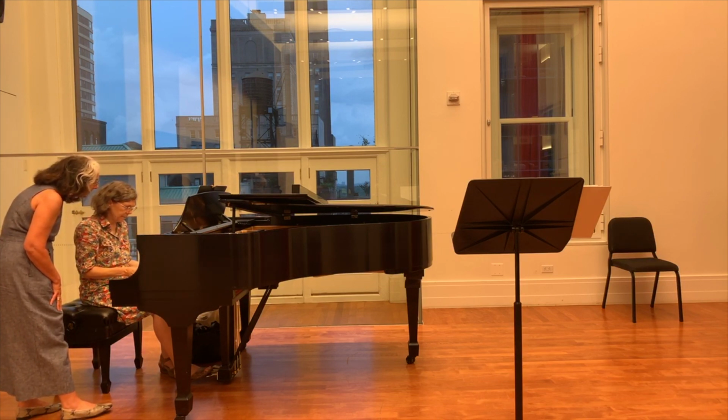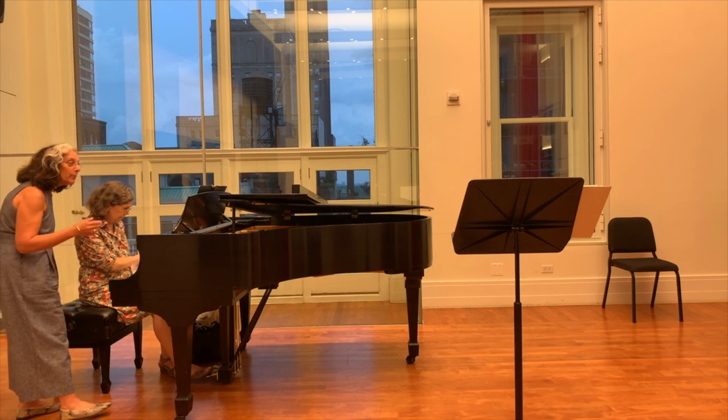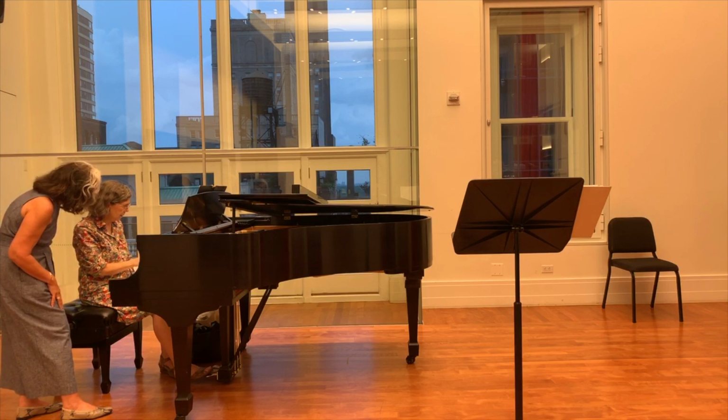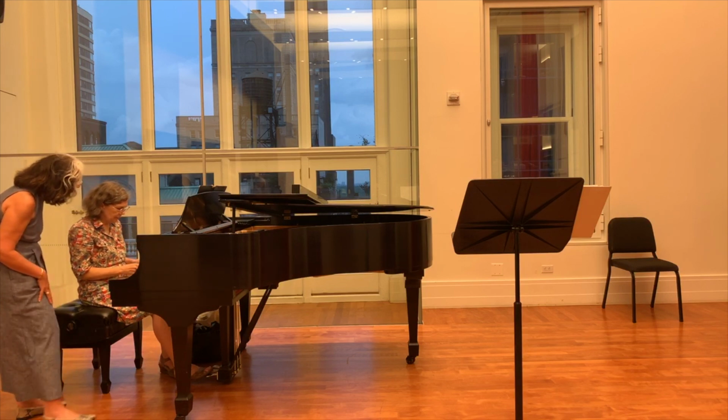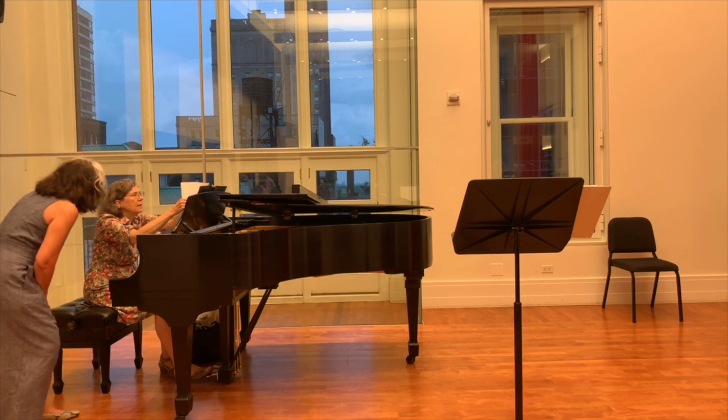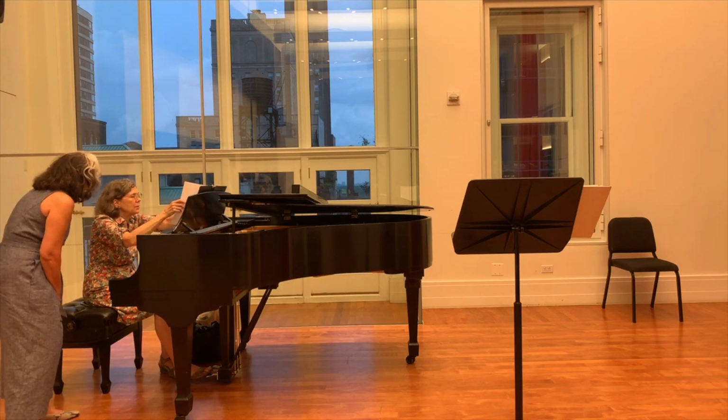Should it go back in the sleeves so she can turn pages? No, it actually works. It's okay? Yes, I think so. Good, double-sided, and here we go. Are there any cuts? Any what? Cuts? Or repeats or anything?